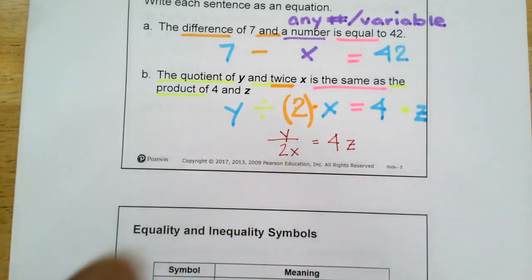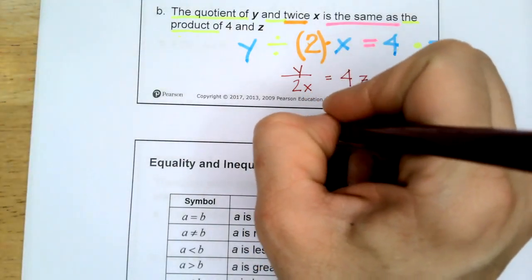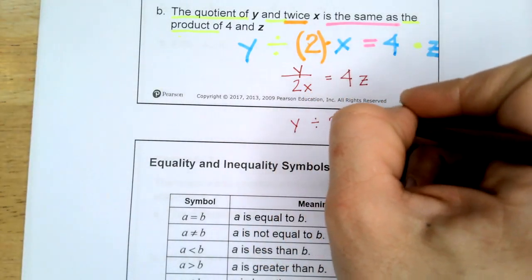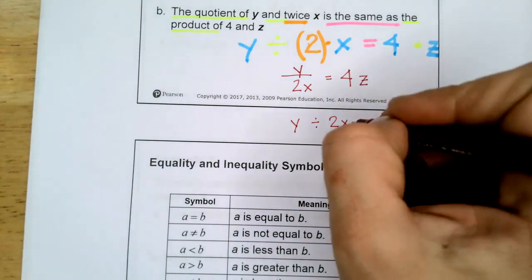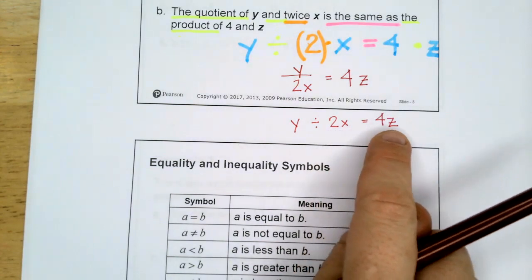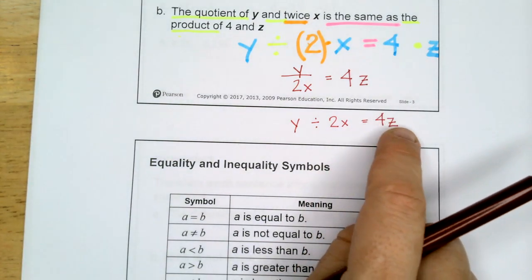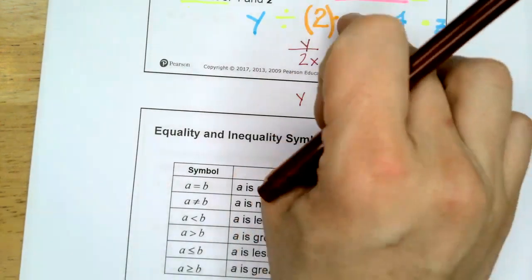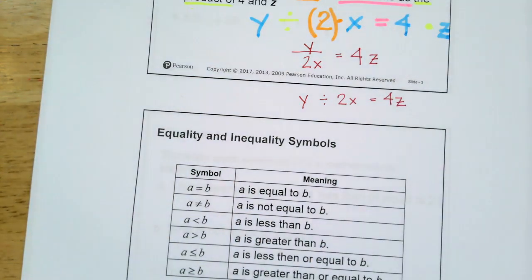So either answer is okay. Or y divided by 2x equals 4z, just to get rid of some of the multiplication symbols, because we know if a variable and a number are right next to each other, it does mean divide. So that's equal to that, which is also equal to that.